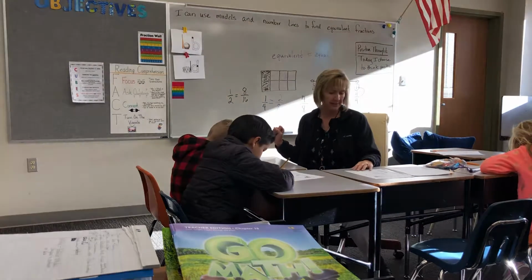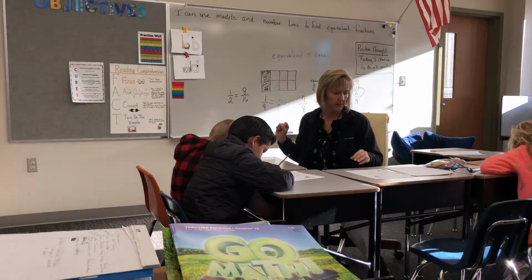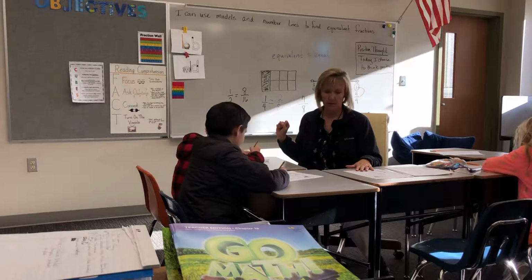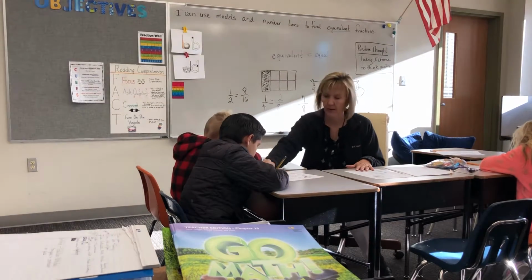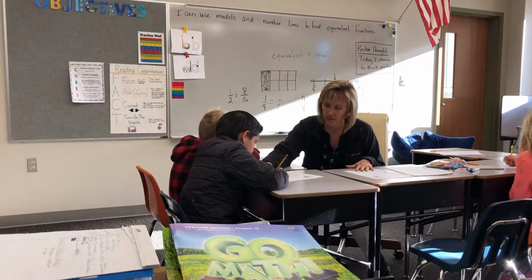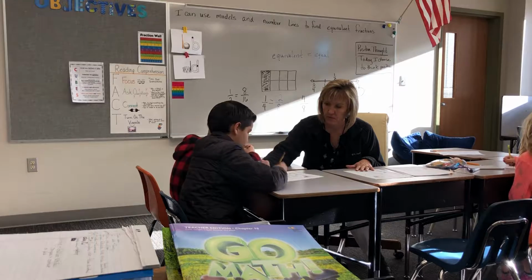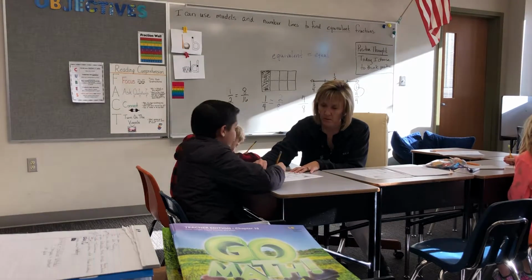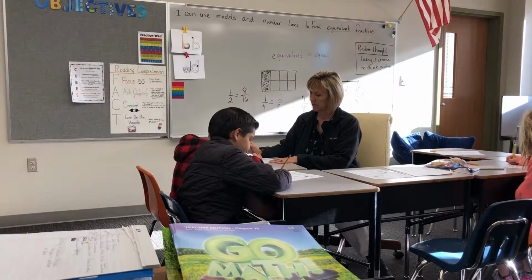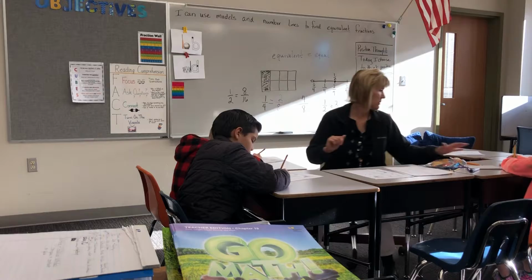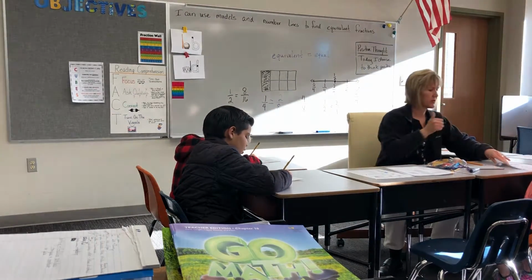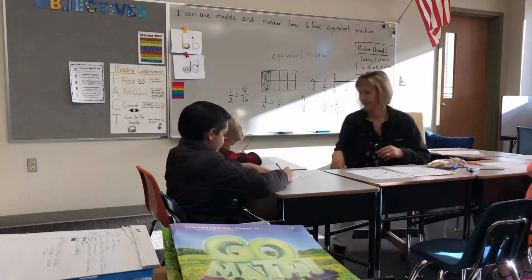Okay, one more practice on this model side, then we're gonna go over to the number line side, okay? Are you ready? This was a tricky one. I know. Okay, so how many out of how many pieces? 1 out of how many pieces? No, all pieces. 4. Good, so you're gonna write 1 out of 4. Good, Logan. Let me see this. Excellent. See, you were worried.